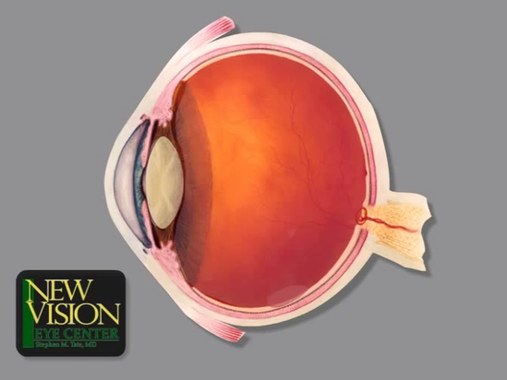At the front of the eye, there's a clear covering known as the cornea, shown here. Immediately behind there's a pigmented structure called the iris. And finally comes the lens of the eye. Behind that, the majority of the space of the eye is filled with a gel-like material called the vitreous.